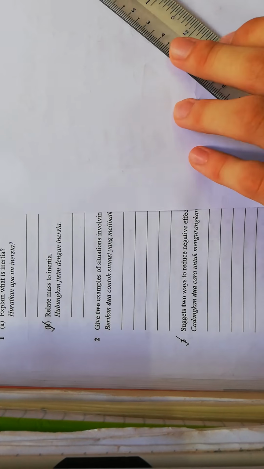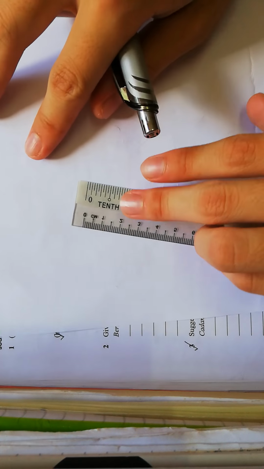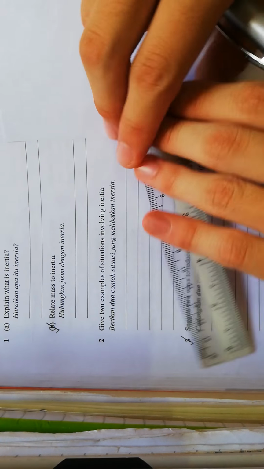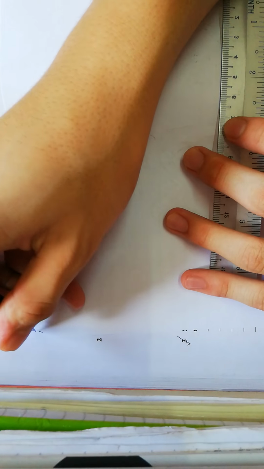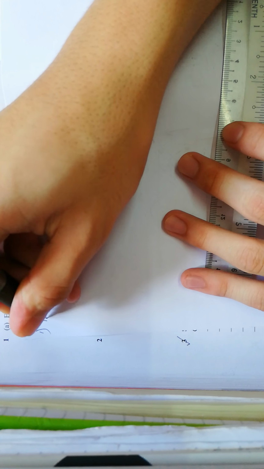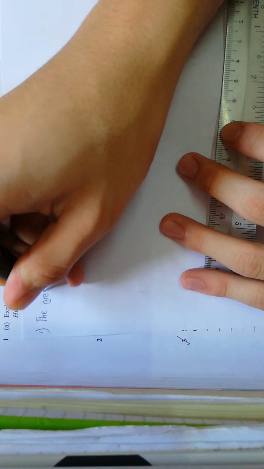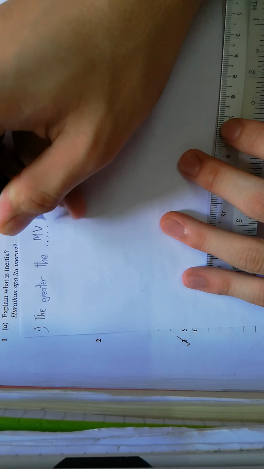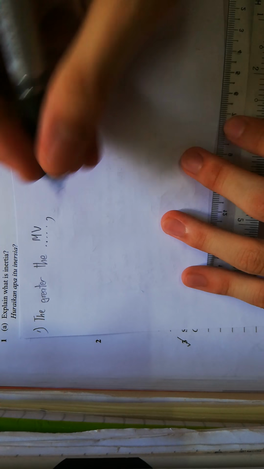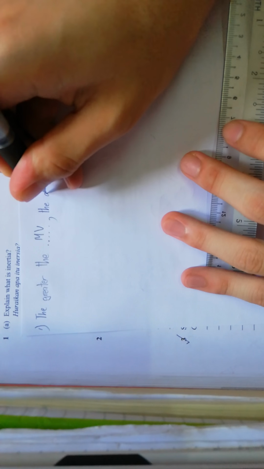1B: relate mass to inertia. Actually, when we talk about a relationship, the most common way to express a relationship is to use a formula, that is, the greater the mass, the greater the inertia.